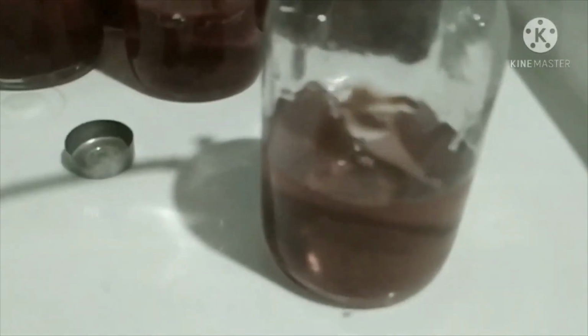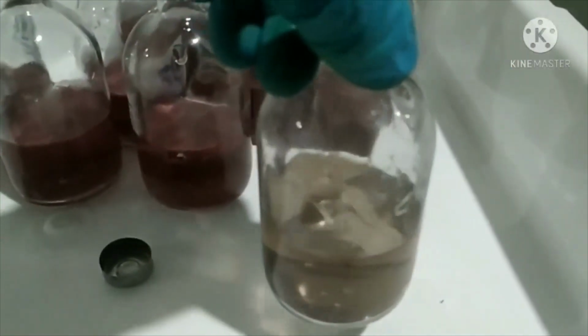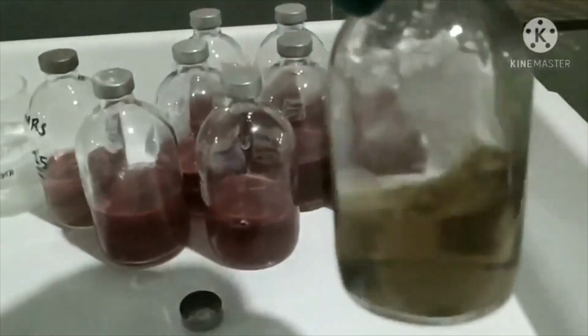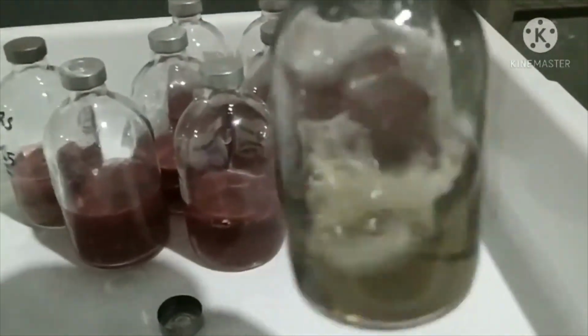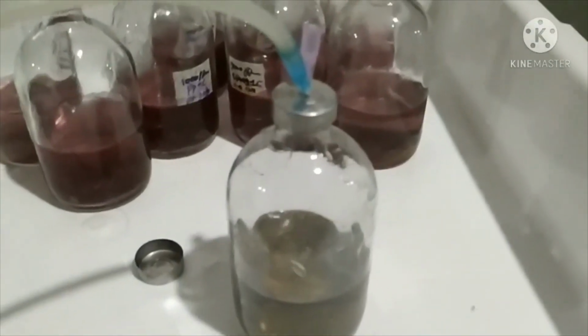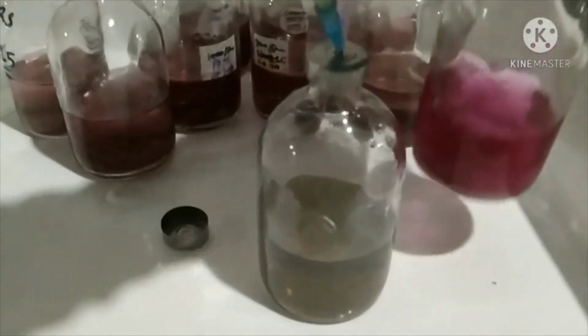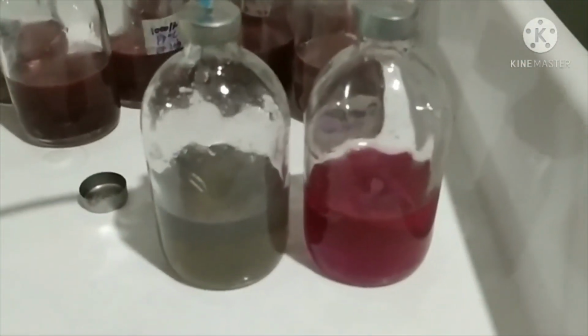It will retain the media color again. Now you can see how it has changed, and the total transparency of the color. And you can compare the aerobic and anaerobic color.